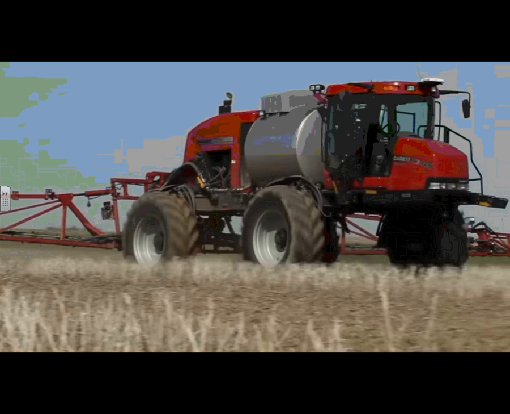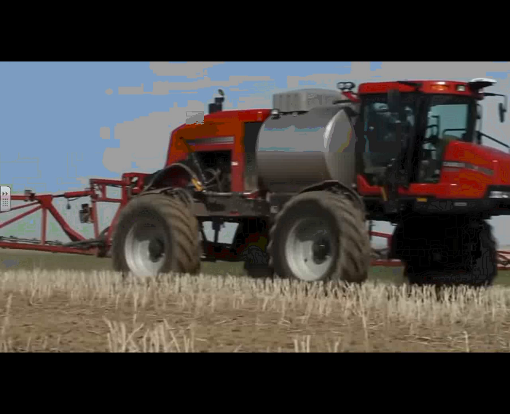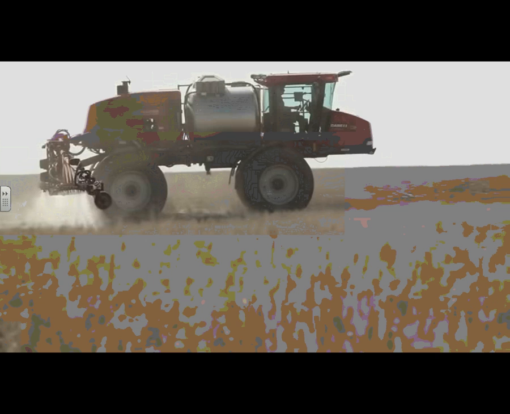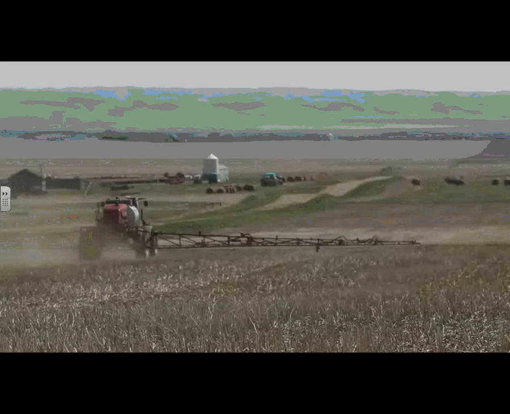One of the most important things farmers can do to try and reduce the occurrence of herbicide resistance is to rotate between different herbicide modes of action. They can do that through crop rotations, but they can also do that through tank mixing herbicides or using different herbicide modes of action in sequence.